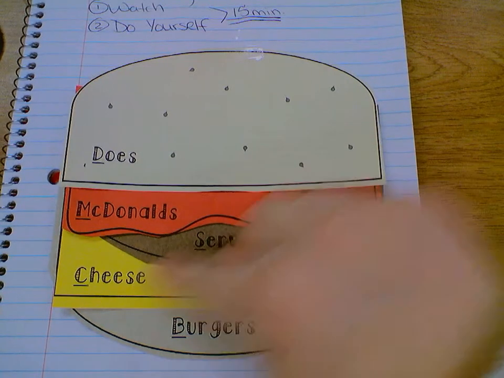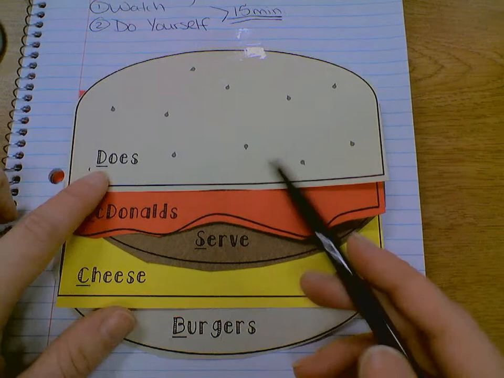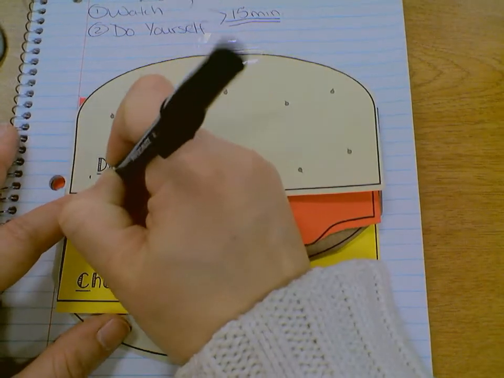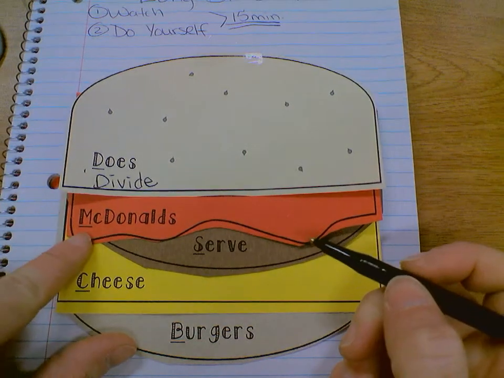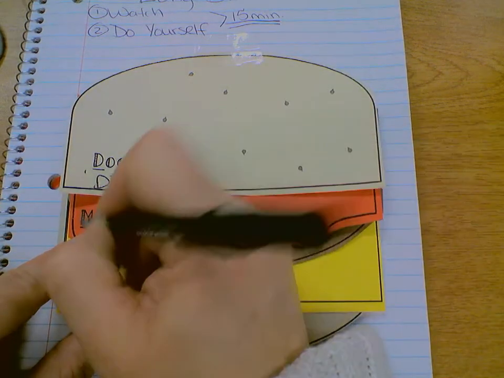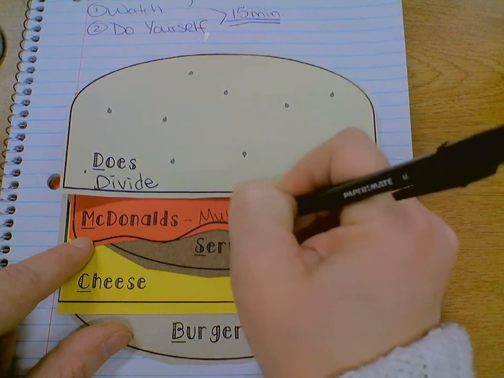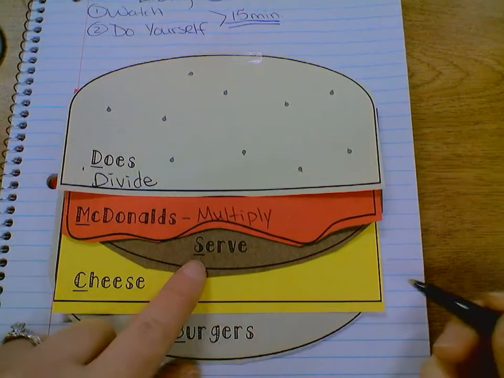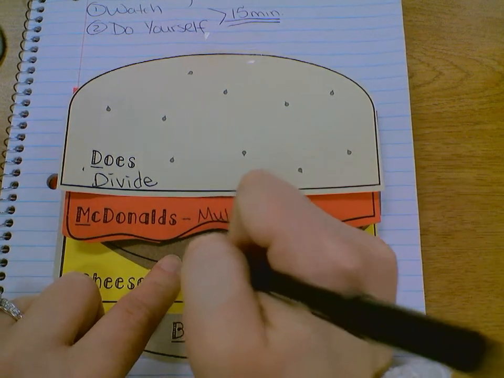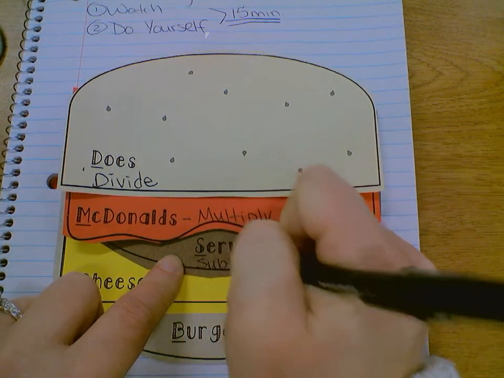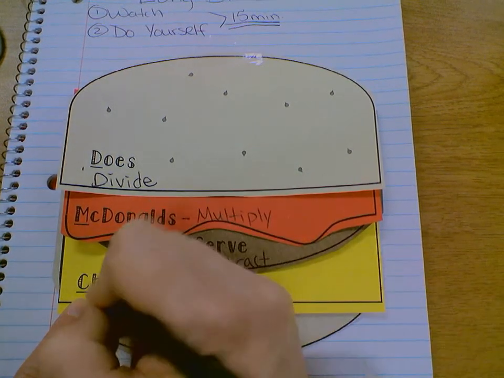Does McDonald's serve cheeseburgers? Okay, here's how it goes. Does represents divide. Okay, McDonald's represents multiply. Serve represents subtract. Cheese represents check.